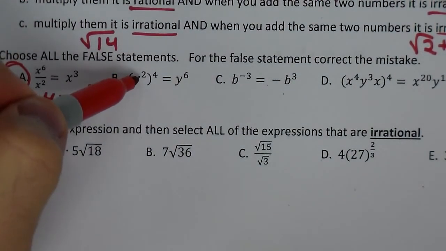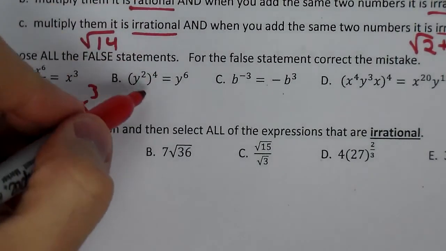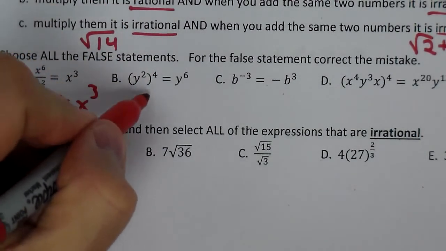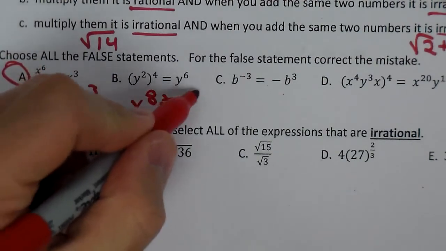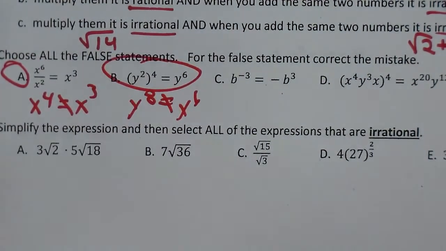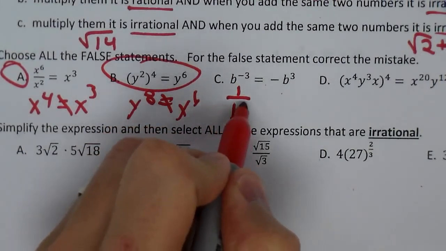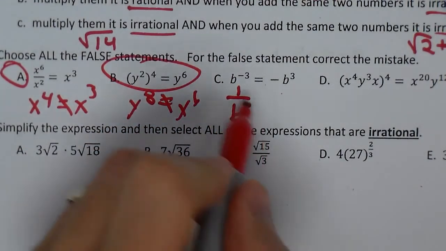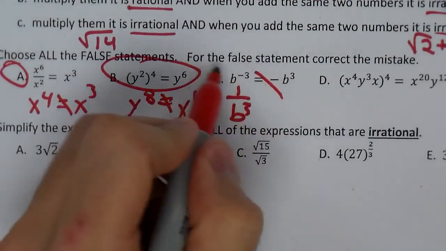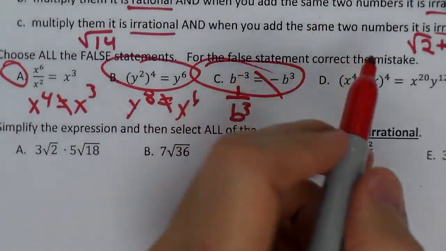For this one, I have y squared to the 4th, so that means I have 4 y squareds, so I have y to the 8th, and that is not equal to y to the 6th, so that one is also false. B to the negative 3 means if it's negative, I move it underneath the fraction to make it a positive exponent, then that is not true, so that one is false.